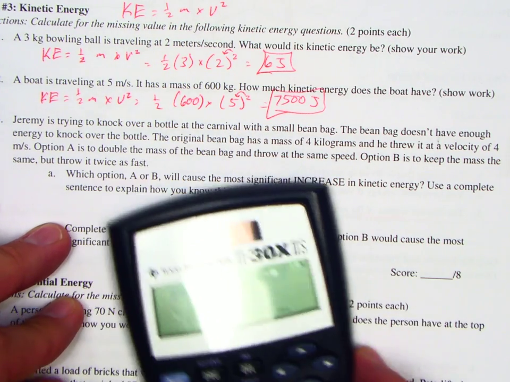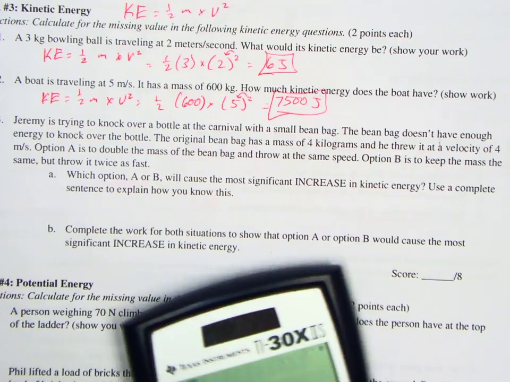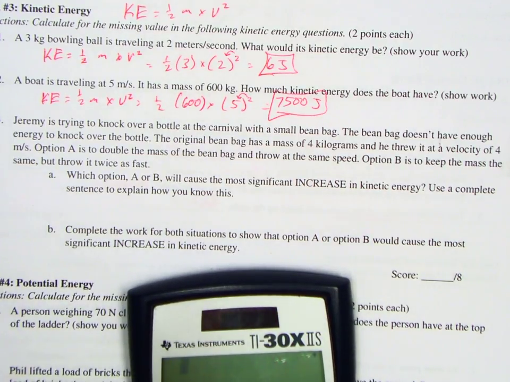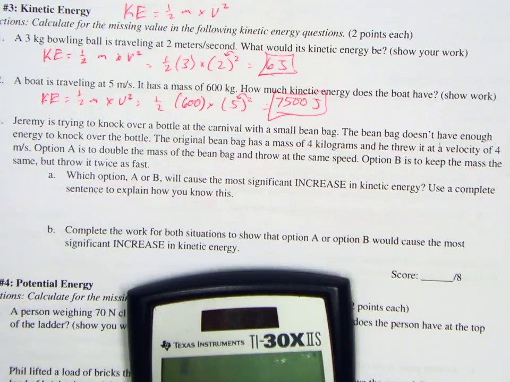Number 3 says Jeremy is trying to knock over a bottle at a carnival with a small beanbag. The beanbag doesn't have enough energy to knock over the bottle. The original beanbag had a mass of 4 kilograms, and he threw it with a velocity of 4 meters per second. Option A is to double the mass of the beanbag and throw it at the same speed. Option B is to keep the beanbag the same, but throw it twice as fast. Which option, A or B, will cause the most significant increase in kinetic energy? Use a complete sentence to explain your answer.